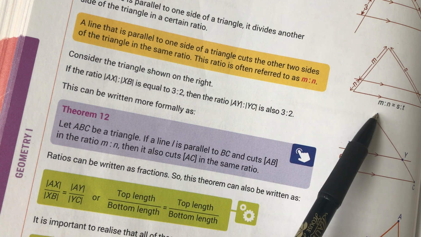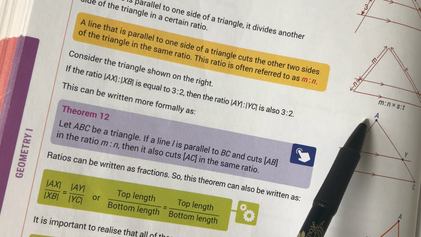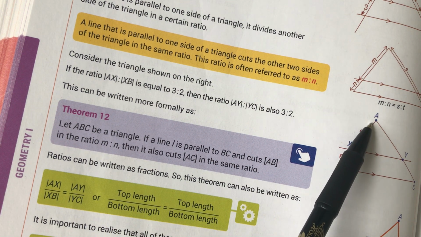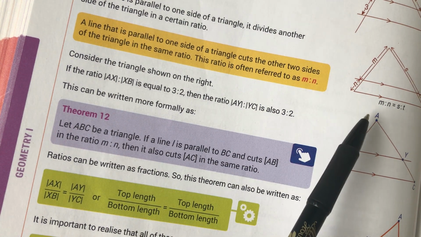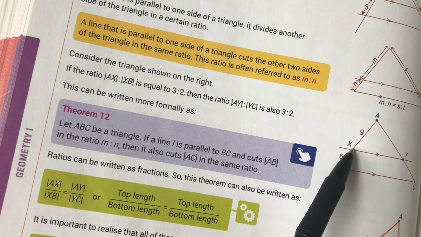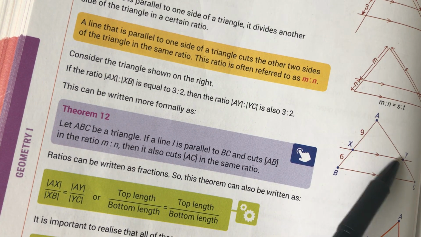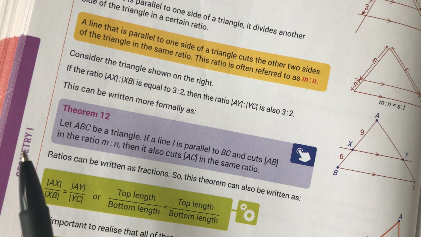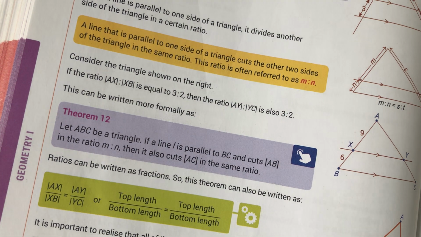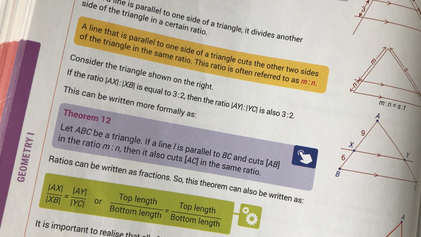And that's actually quite a flexible rule, because you could say AB over AX is the same as AC over AY. Or you could say AX over AB is the same as AY over AC. And we'll be using that rule to do questions in the next exercise.